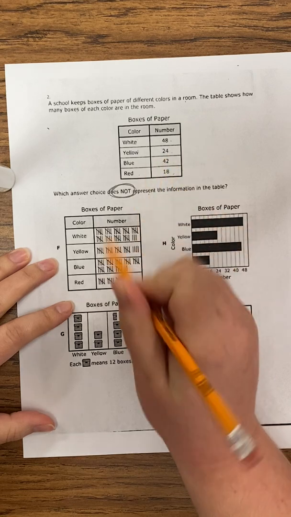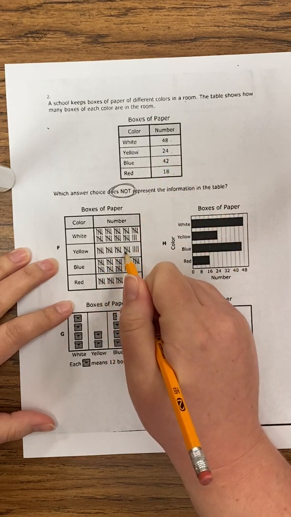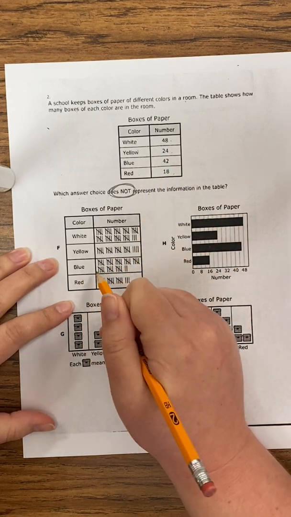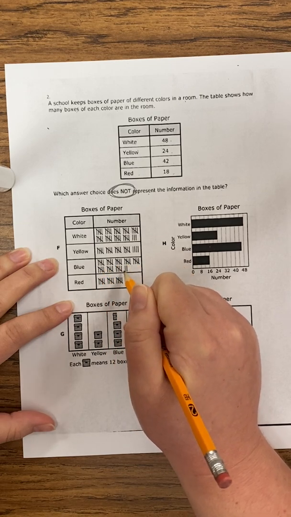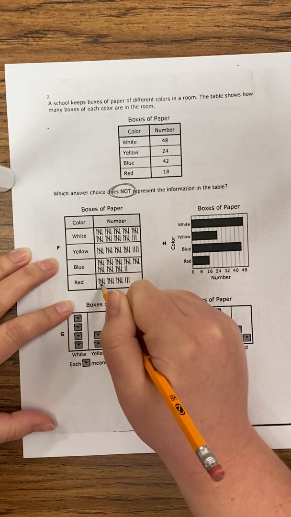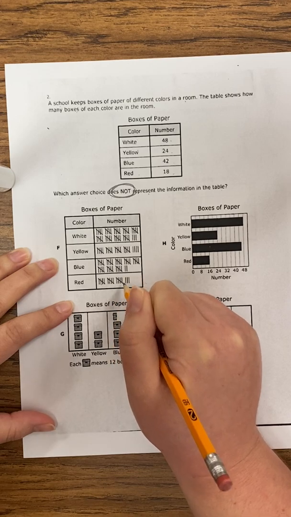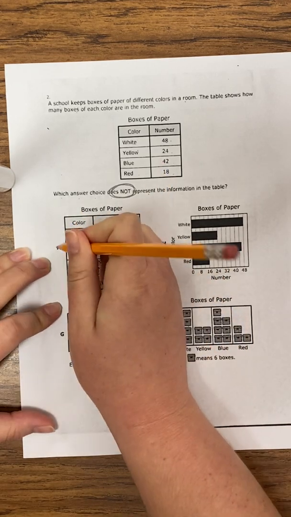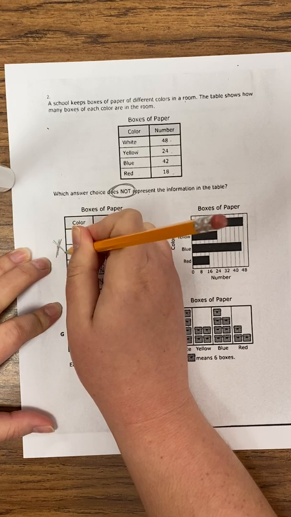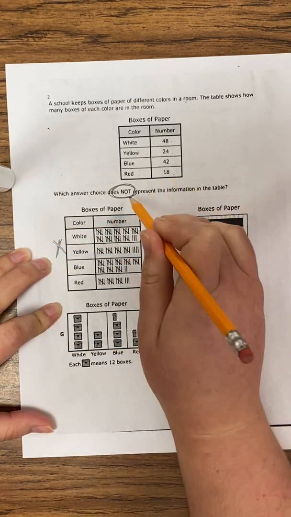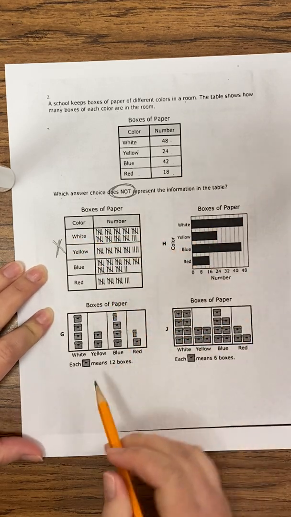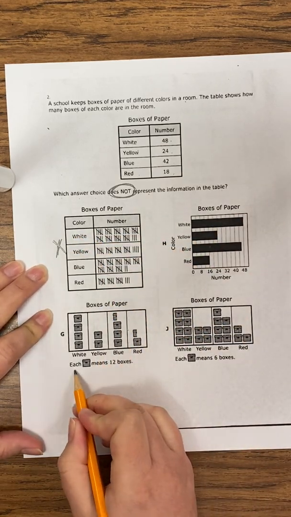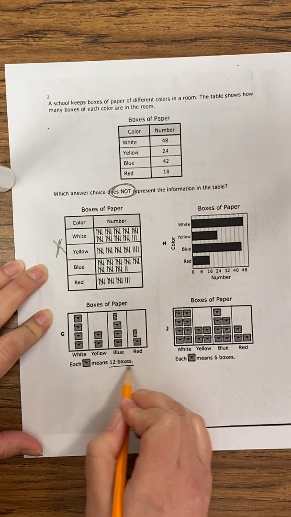So yellow, 24. 5, 10, 15, 20, 24. Yep, blue. 5, 10, 15, 20, 25, 30, 35, 40, 42. Yep. Red, 5, 10, 15, 16, 17, 18. Yep. So F is correct, so we're not going to circle that one because we're looking for the one that's wrong. All right. G.